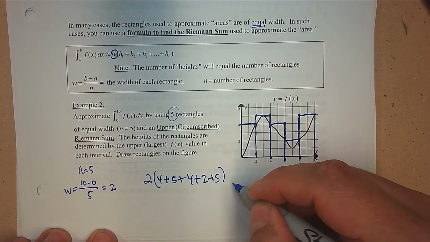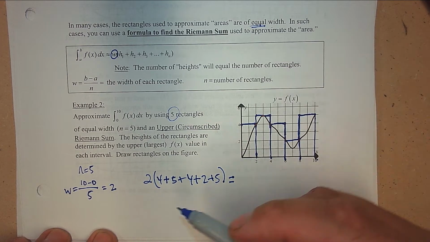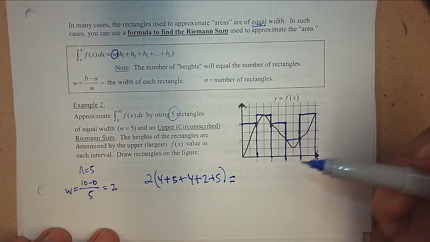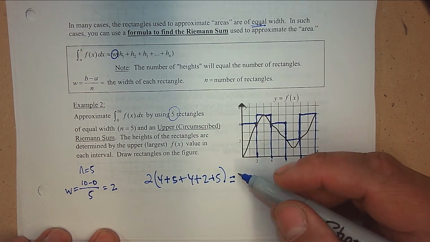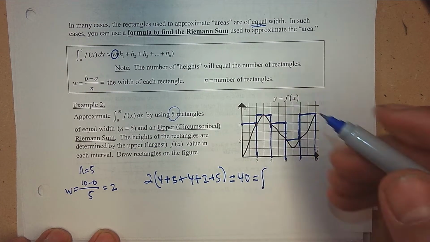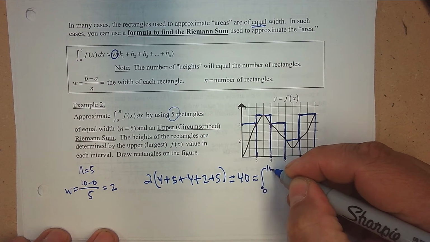And there's your answer. So if we add this up and then multiply times 2, so 4 plus 5 plus 4 plus 2 plus 5, if I add this up, it's 20. And then 20 times 2, the answer is 40. And you just integrated, and it's an approximate answer from 0 to 10.